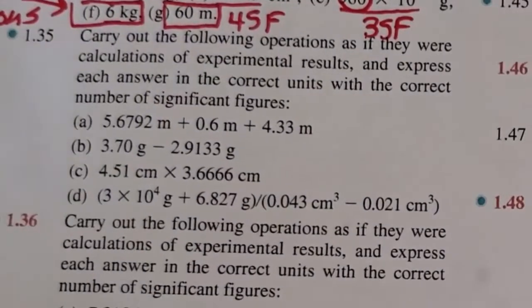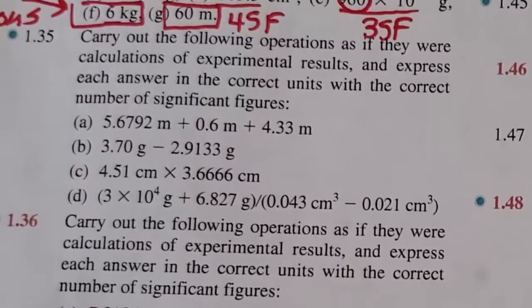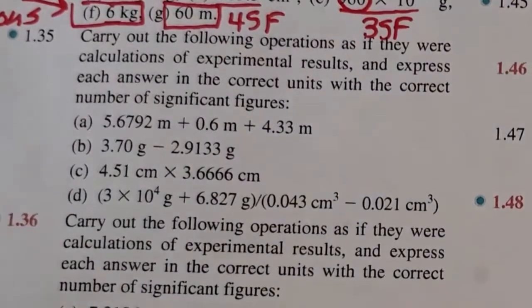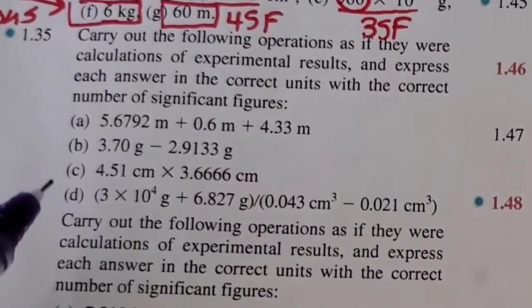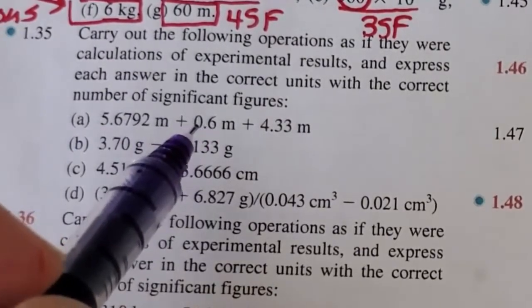In this video, we will use computation, multiplication, addition, subtraction, and division, and figure out how many significant figures we should round off. So the idea here is not to write every digit that's on your calculator. Our first example here is 5.6792 plus 0.6 plus 4.33.